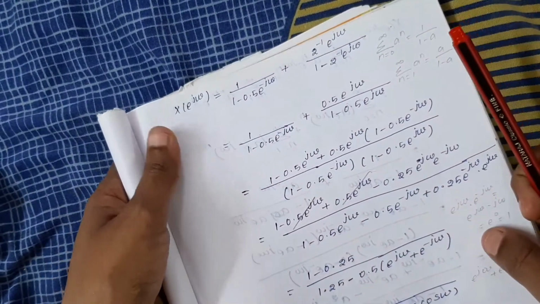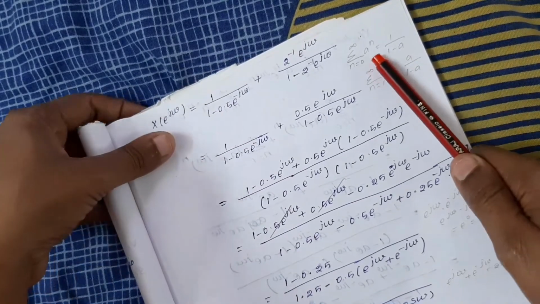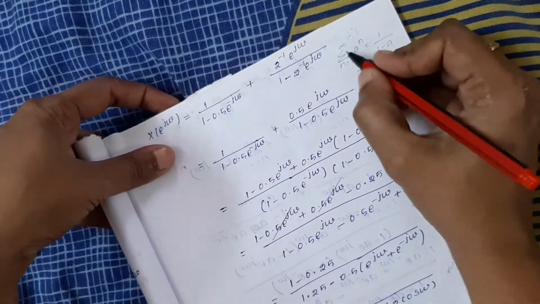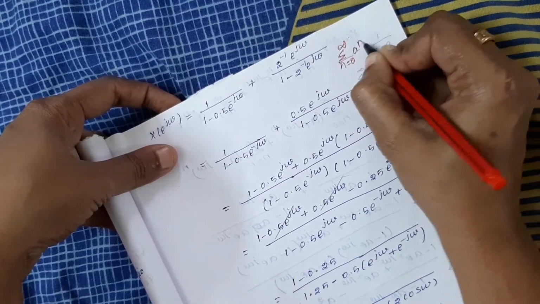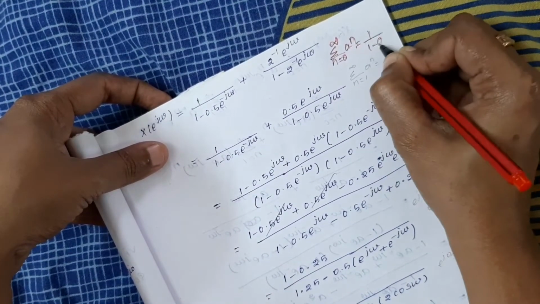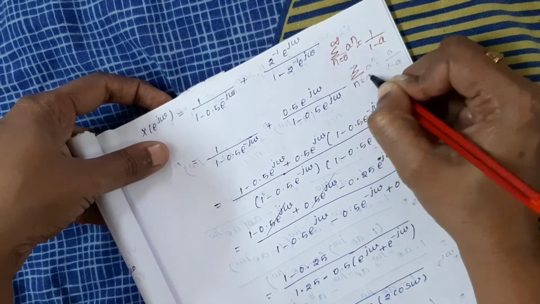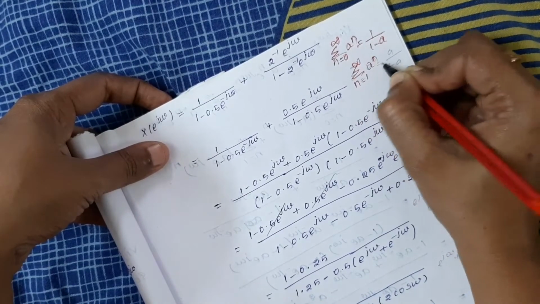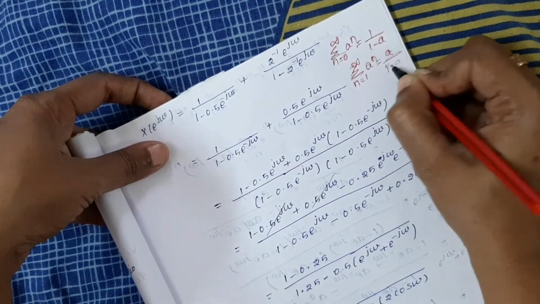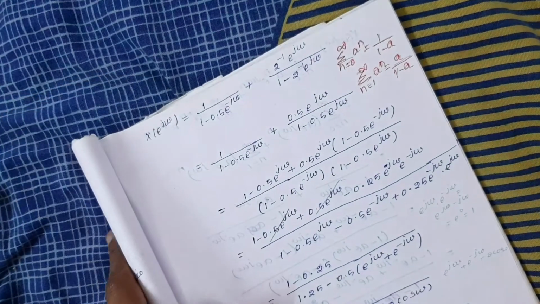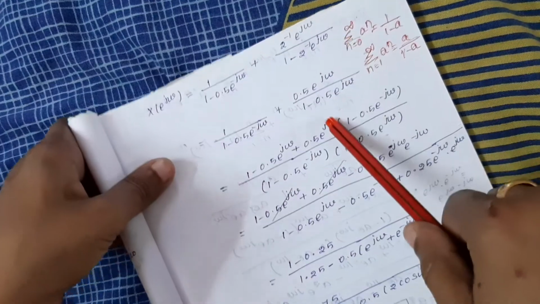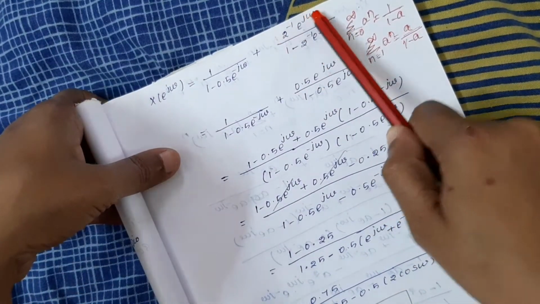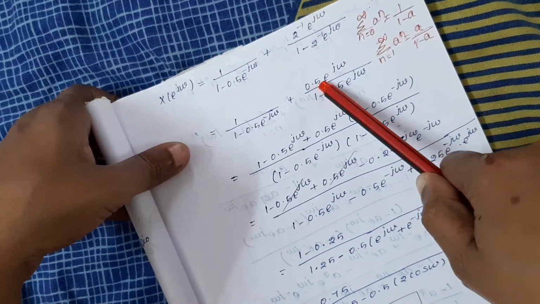So what is the next step? So what is our formula? Summation n is equal to 0 to infinity a power n is 1 by 1 minus a, and summation n is equal to 1 to infinity a power n, the formula is a by 1 minus a. Okay, so now substitute these two formulas here, so we will get this value. Okay, what is 2 power minus 1? 1 by 2, the value is 0.5.